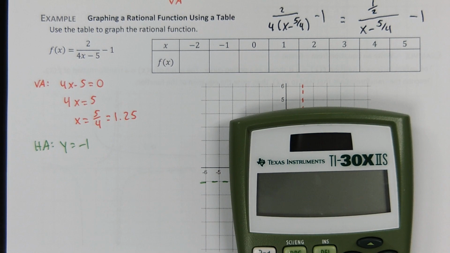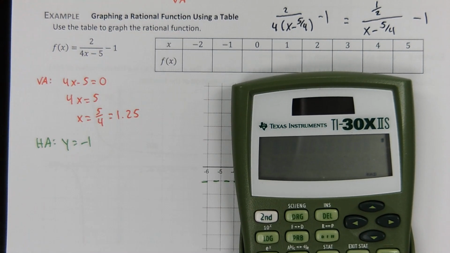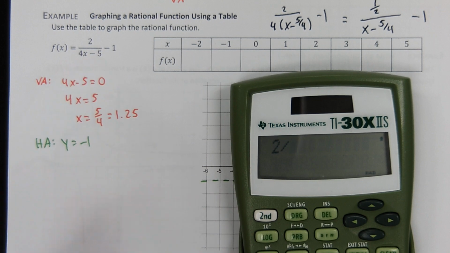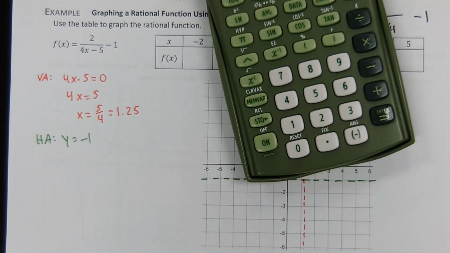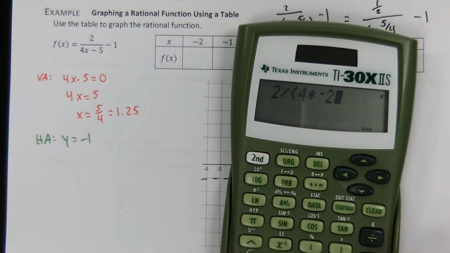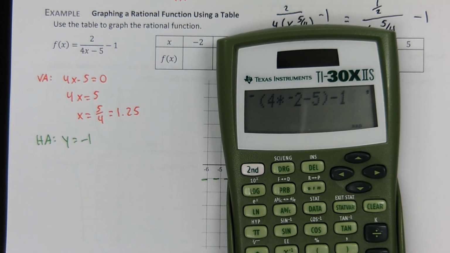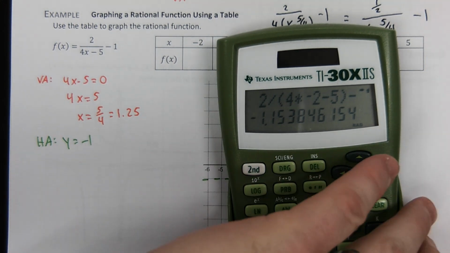Scientific calculator time. Going to plug in -2. So 2 divided by, remember, you need to use parentheses when you have lots of stuff in the bottom of your fraction. So I say parentheses, 4 times -2. Don't use the minus sign. Make sure you use the negative key that's down here. -2. And then I've got -5. Close the denominator. And then -1 equals. And it gives you your number of -1.15-ish.